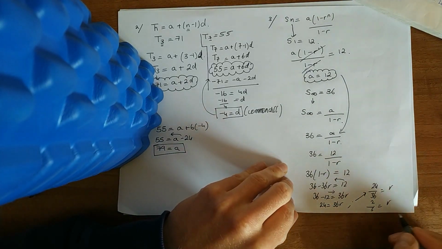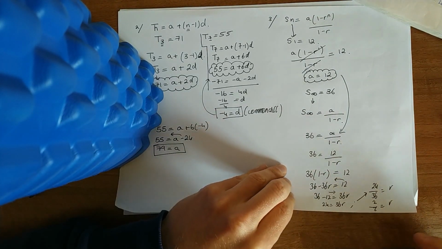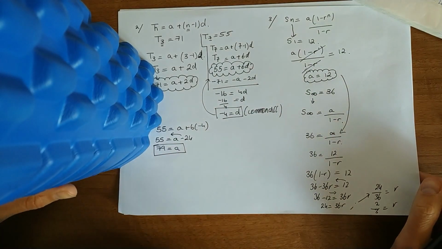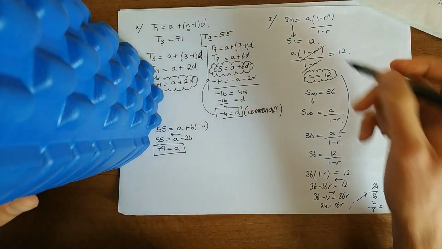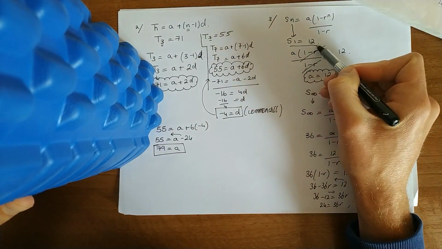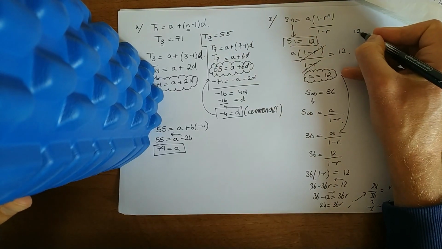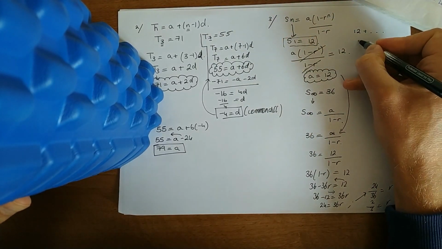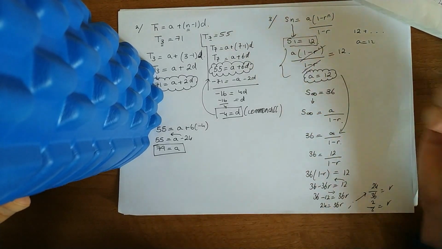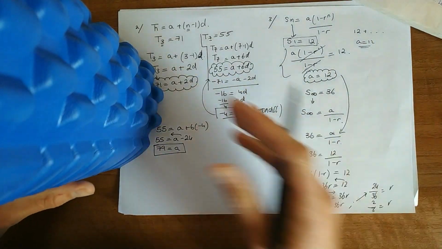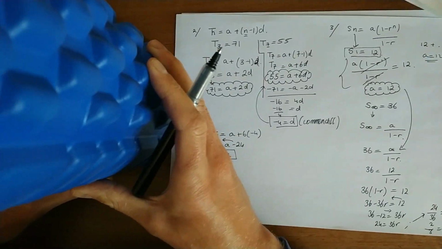What did they ask you? Find the common ratio. There you go. r is equal to 2/3. You actually knew from this, when it says the sum of the first term is 12, obviously the first term must be 12. a must be 12. You didn't even need to do this. a had to be 12. The sum of the first term had to be 12.